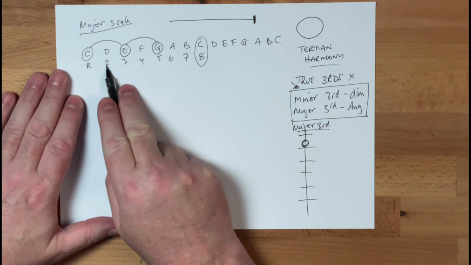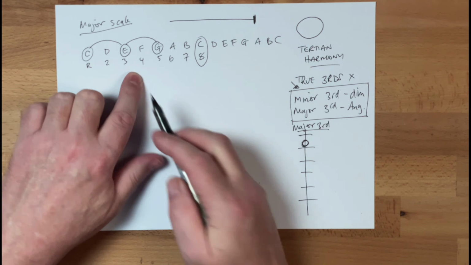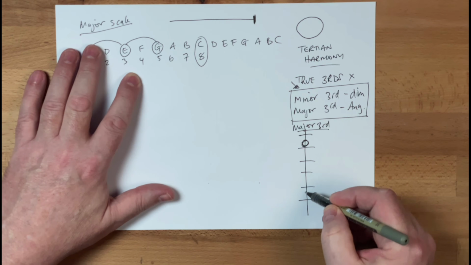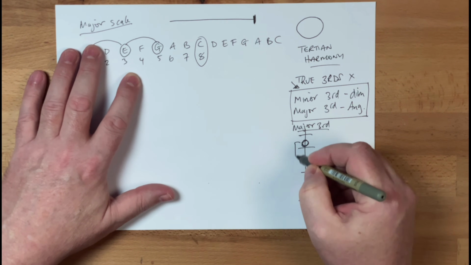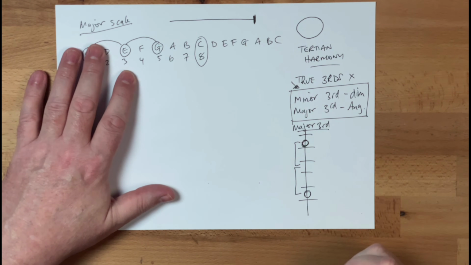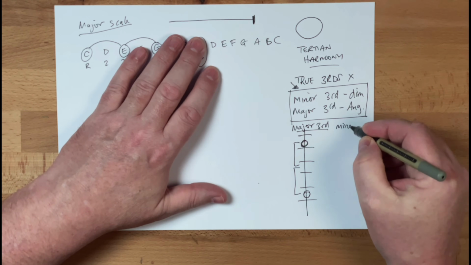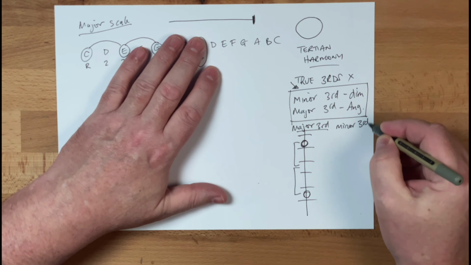You can see that there: step, step. That distance, a step and a step, is a distance of a major third. Now, major and minor just means less.